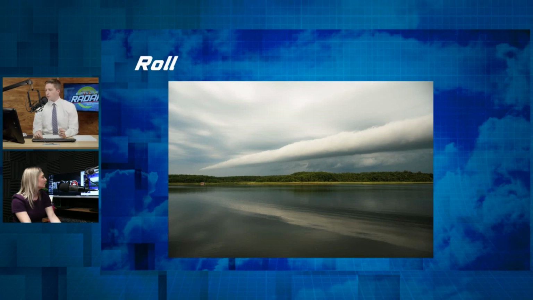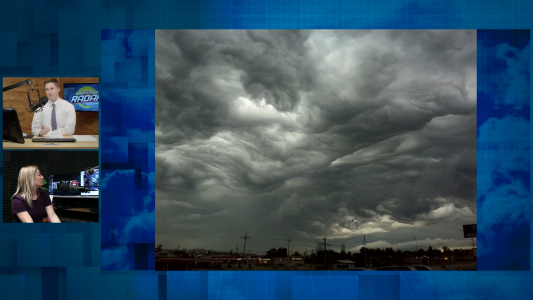It'd be cool to see it in person. Yeah, these were ones where sometimes even before the storms start to form, you can start to see it form up a little bit. And you're like, oh, this is pretty cool. And then you're like, oh, crap, I should probably get inside.